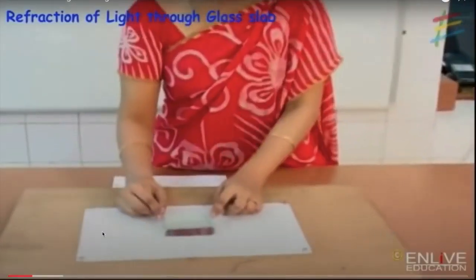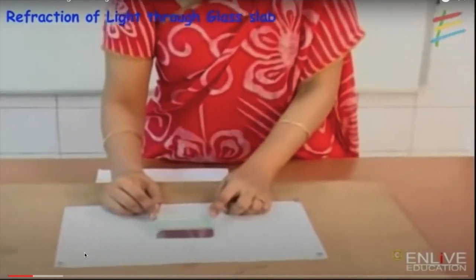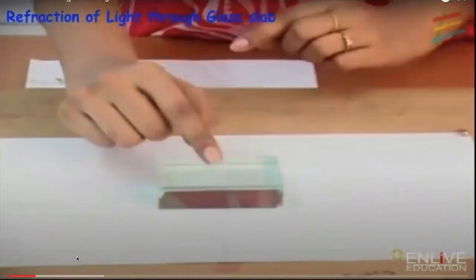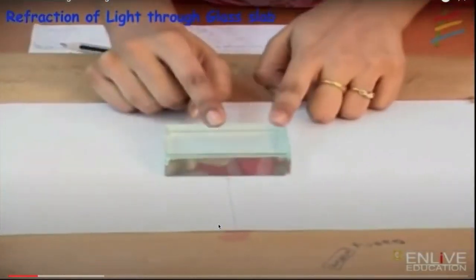On that she has put the white sheet and she has put pins to hold the white sheet in position. Then she has put the glass slab here, and she has drawn a boundary around it. Almost through the center of the glass, here she has drawn a line which is at the center. It will actually act as the normal.